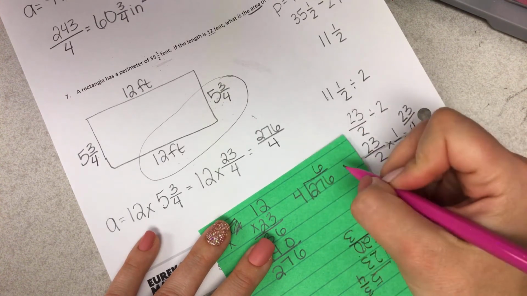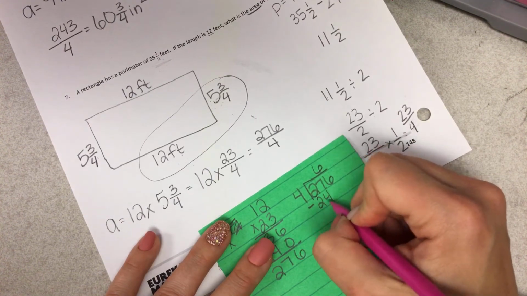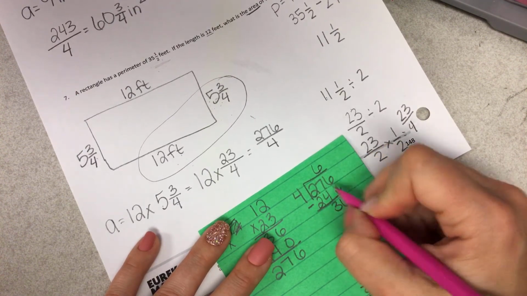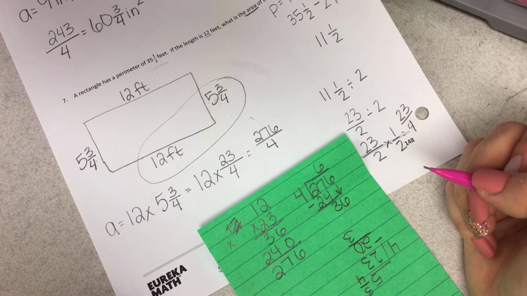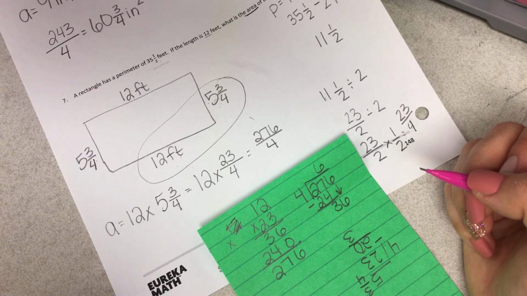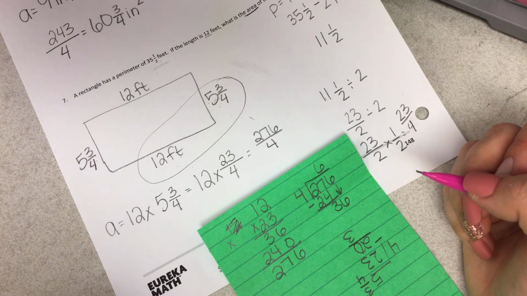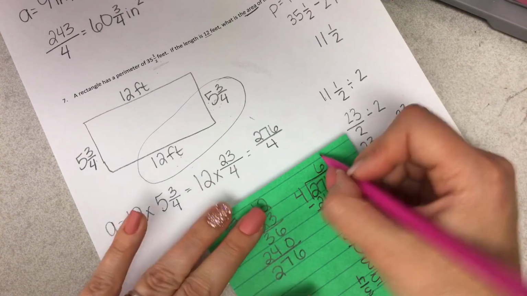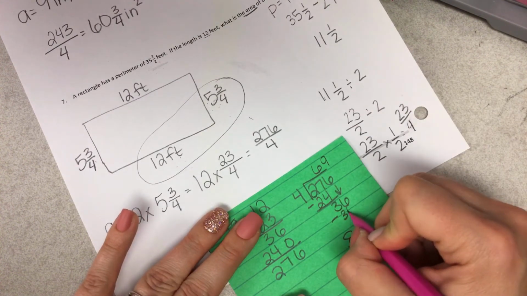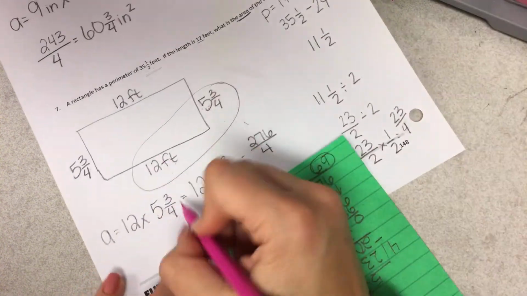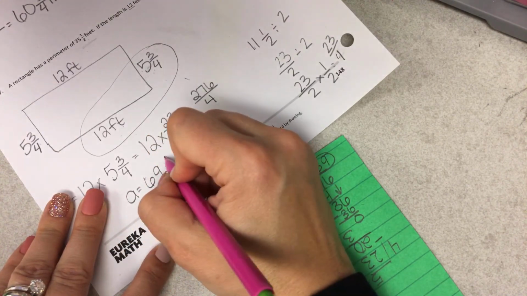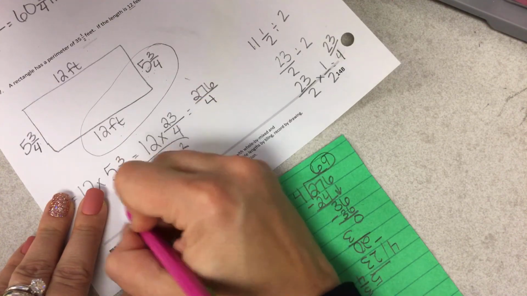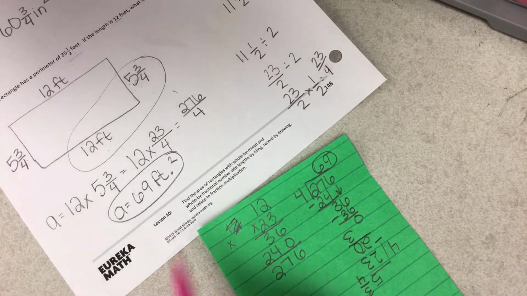So if I do 276 divided by 4, 4 goes into 27 6 times, because 7 would be 28, so 24, bring down the 6, that's 36. 4 goes into 36 9 times, because 9 times 4 is 36. So the area is 69 feet squared. Okay, a lot of work, but it is something that you guys are able to do.